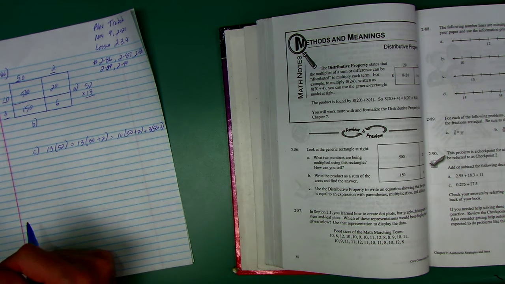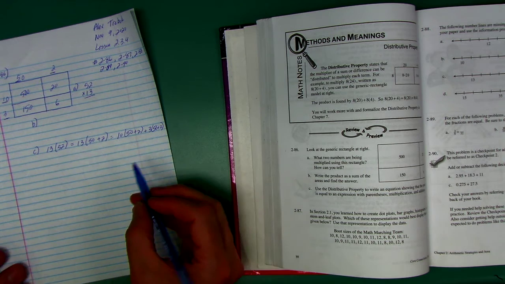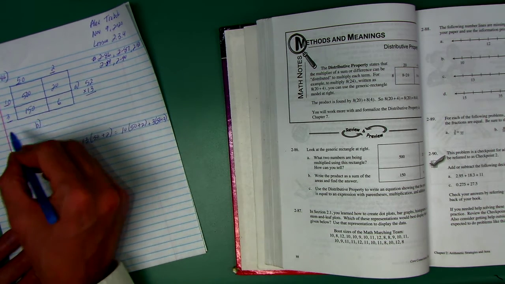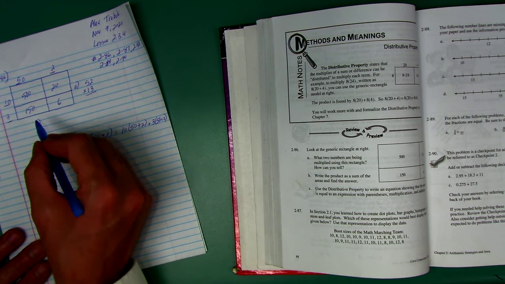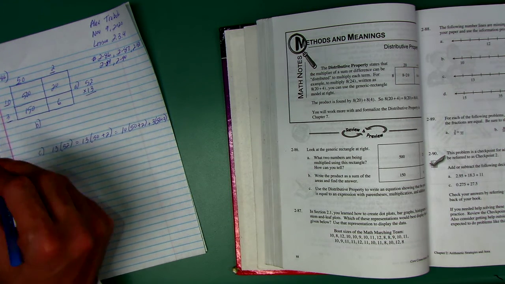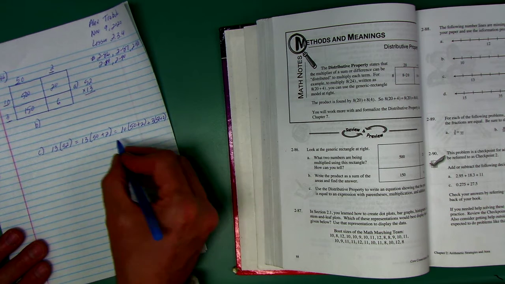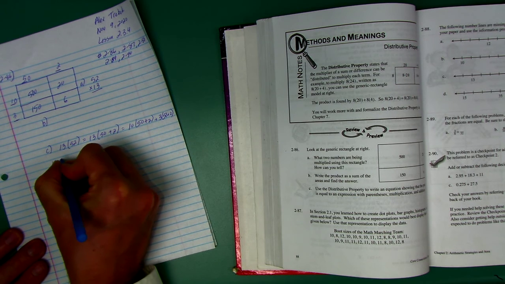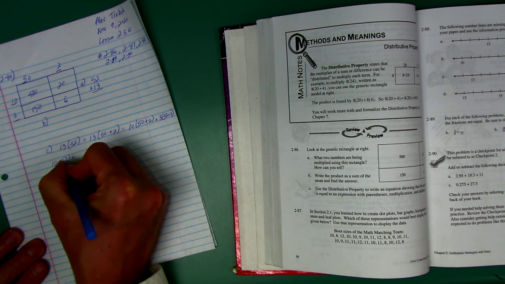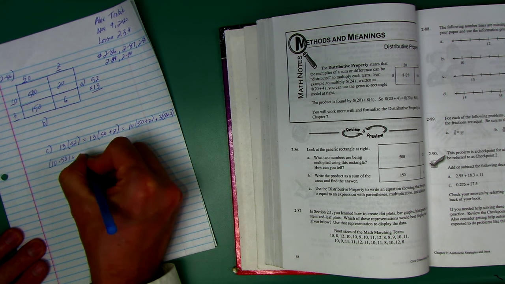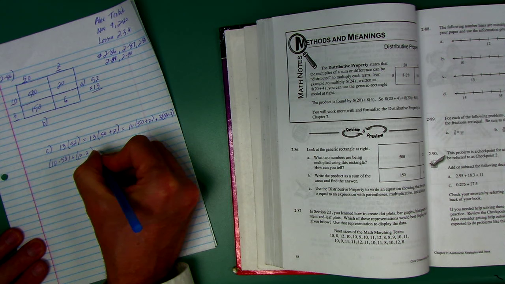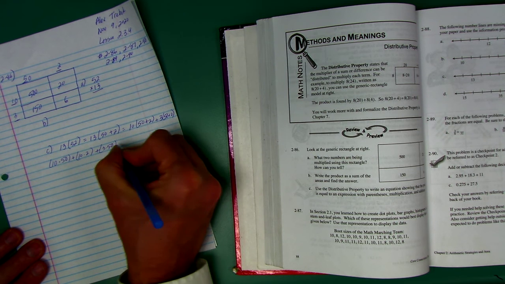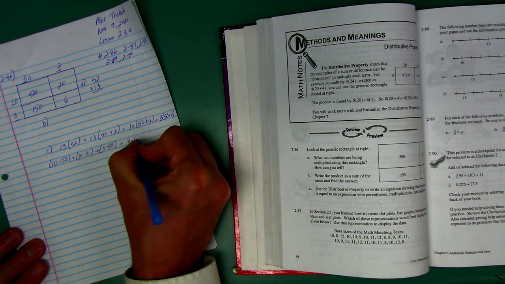Okay, real big problem, but now it kind of makes sense, right? Because we have 10 times 50 plus 10 times 2, and 3 times 50 plus 3 times 2. So let's get the entire problem: 10 times 50 plus 10 times 2 plus 3 times 50 plus 3 times 2.